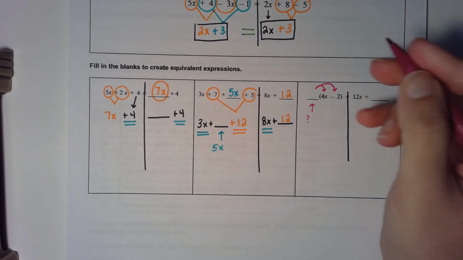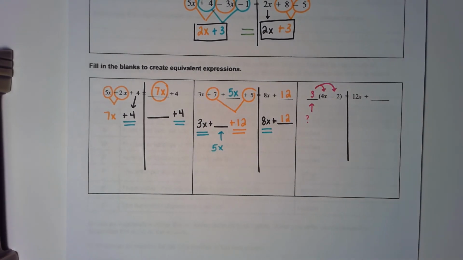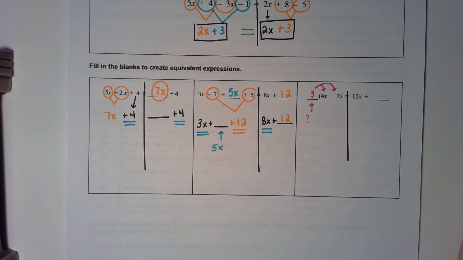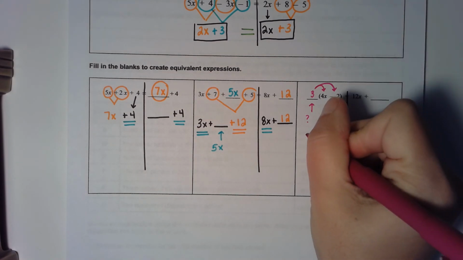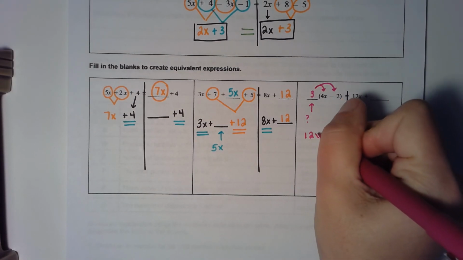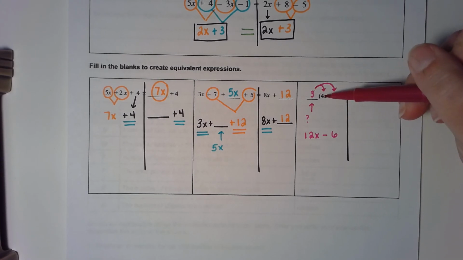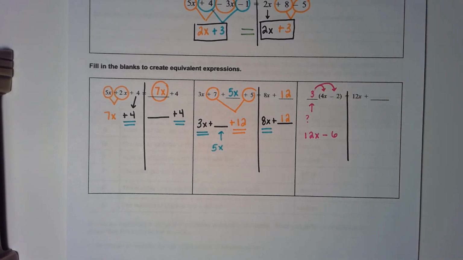Since 3 times 4 is 12, the mystery number that needs to get distributed is a 3, because 3 times 4 would be 12. Now when I simplify, I get 12x minus 6, because I would distribute to the 4 and also to the negative 2.